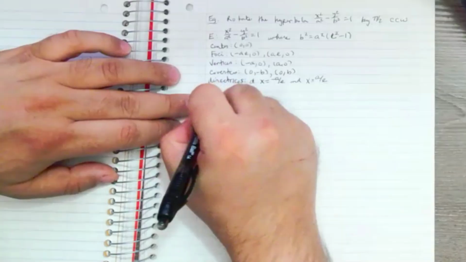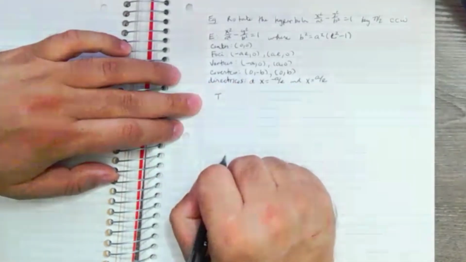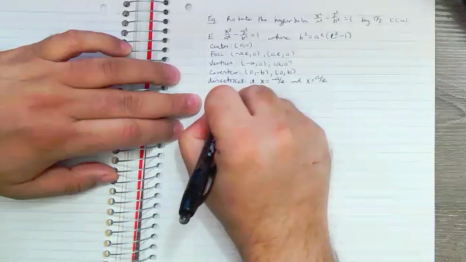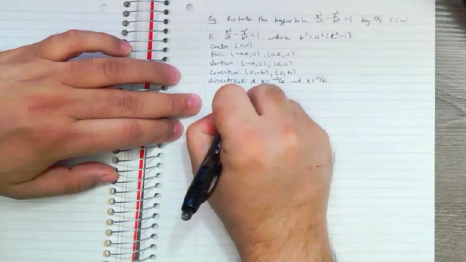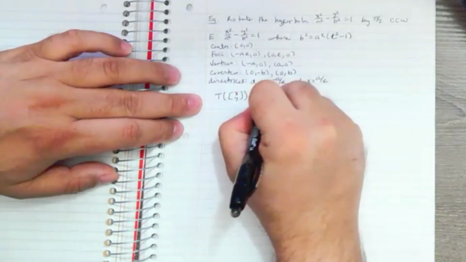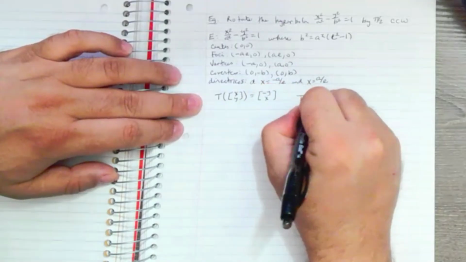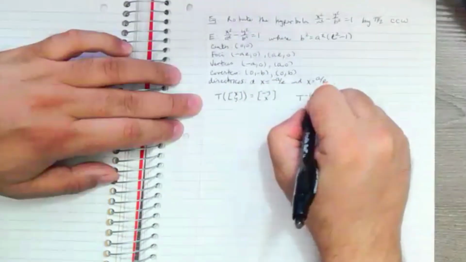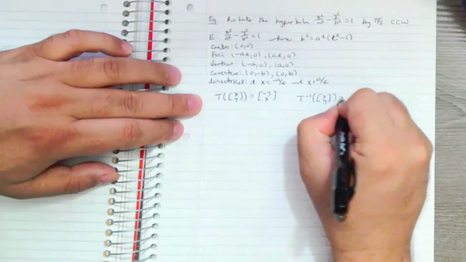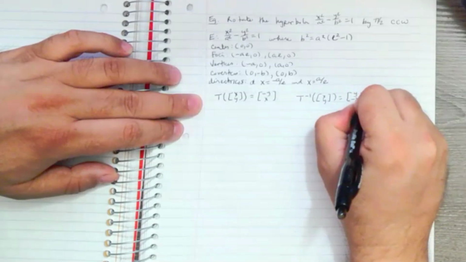So again, for our transformations, the rotation by 90 degrees or pi over 2 radians counterclockwise is the transformation that takes the point x, y to the point negative y, x, and the corresponding passive transformation for that active transformation is the transformation that takes the point x, y to the point y, negative x.